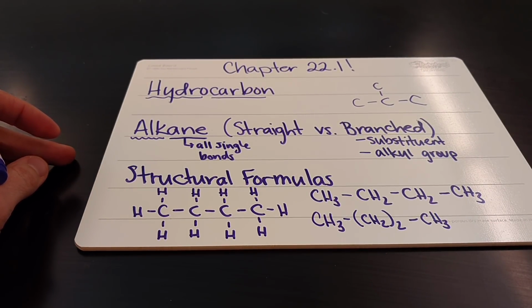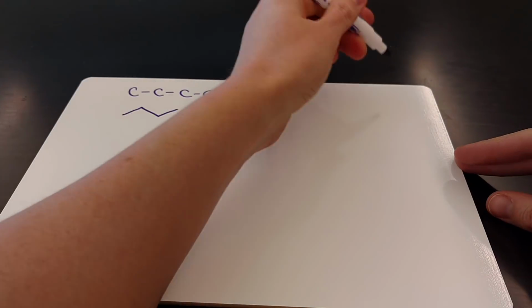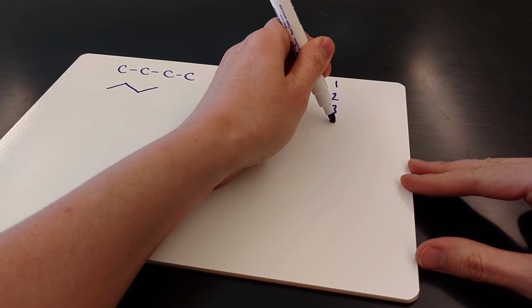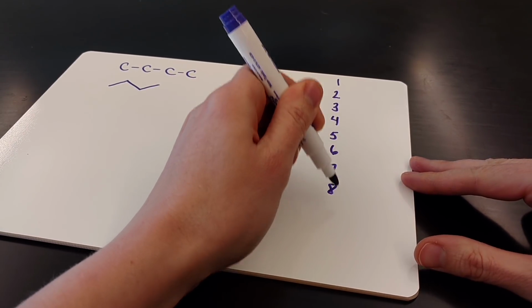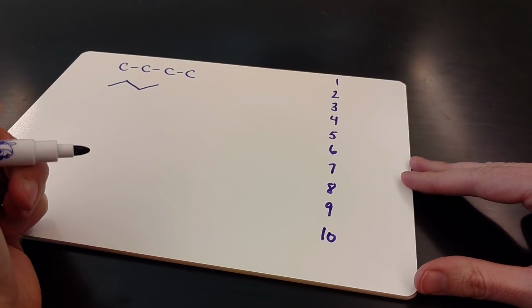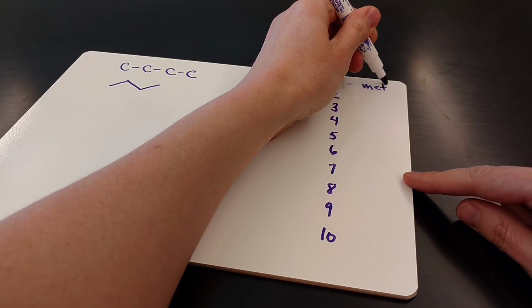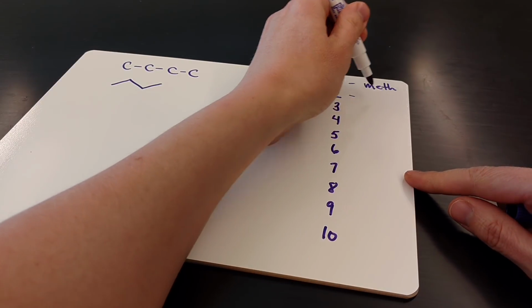Okay, now we're going to do some class notes on naming branch chain alkanes. So get your notes packet ready. While you're doing that, I'm just going to quickly go over the prefixes that were in this chapter. So we are going to need you to memorize the first 10 prefixes for naming organic molecules. So 1 is meth. Okay, methane has 1 carbon. 2 is eth.